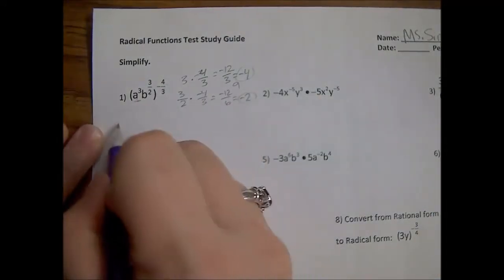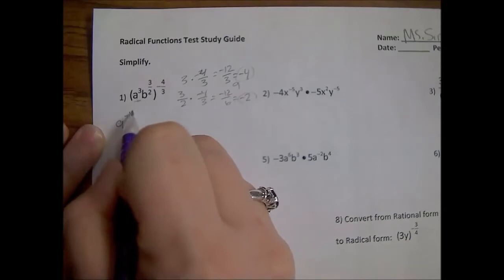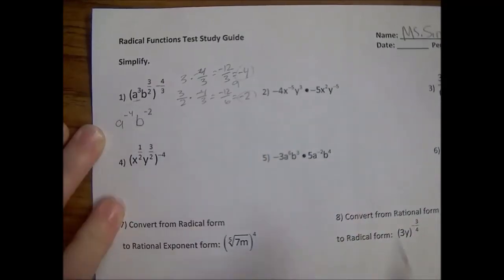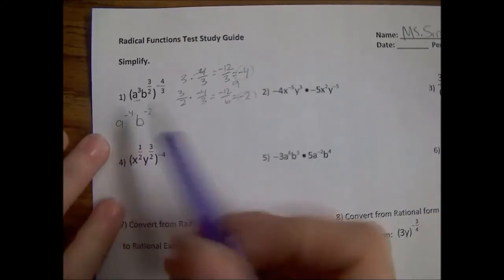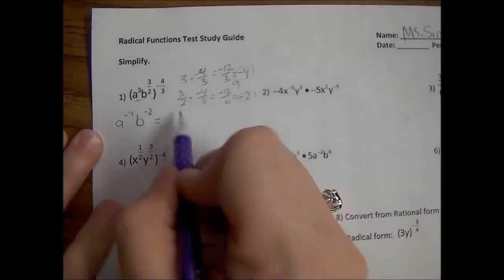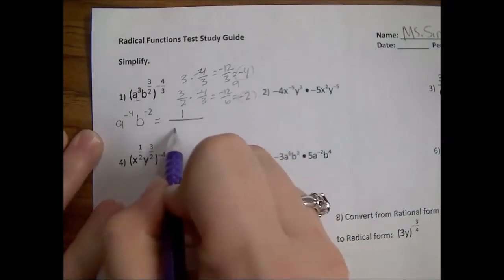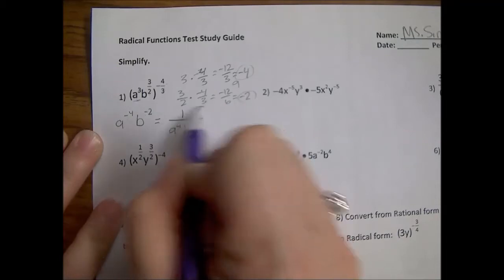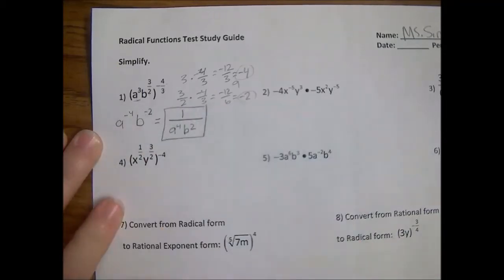So this simplifies to give me A to the negative 4 and B to the negative 2. Since both of my exponents are negative, that actually means they're both going to get dropped down to our denominator. So our final answer here is 1 over a to the 4th and b squared. And that's our final answer.